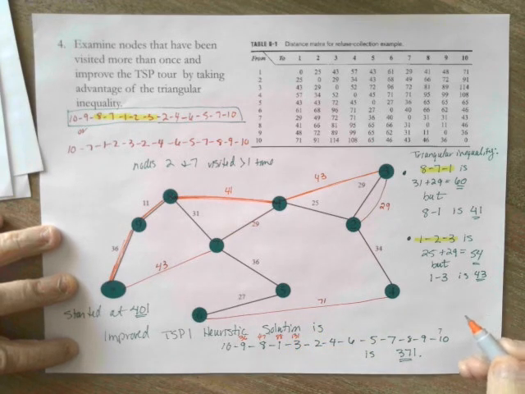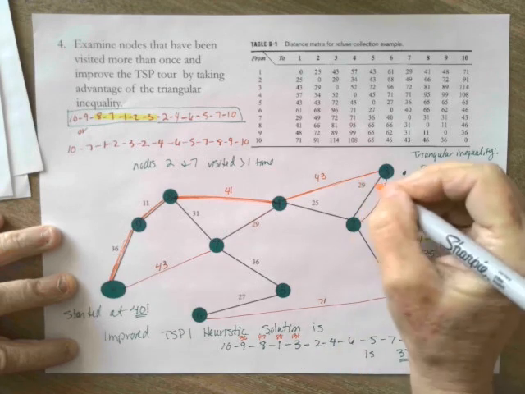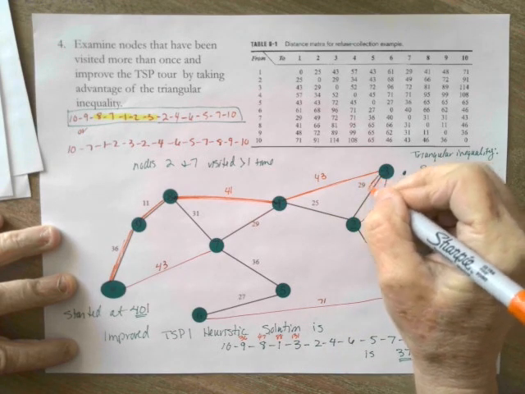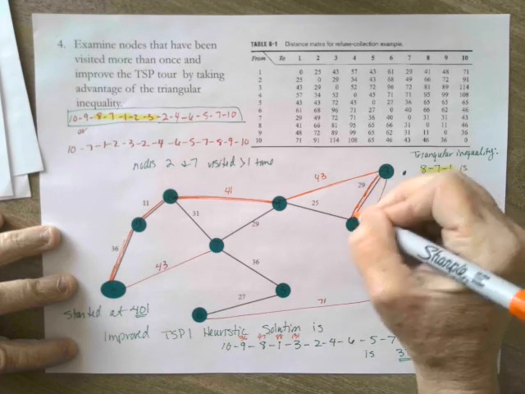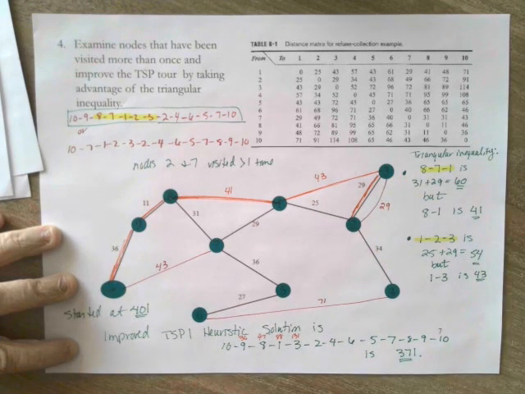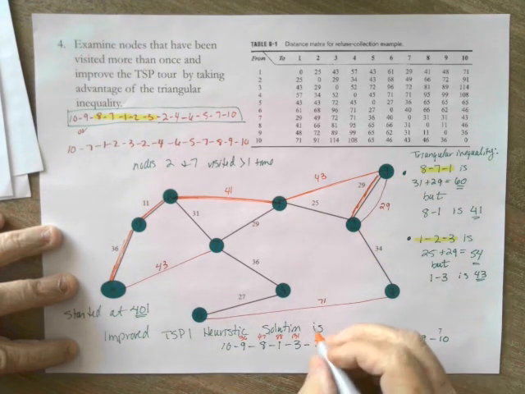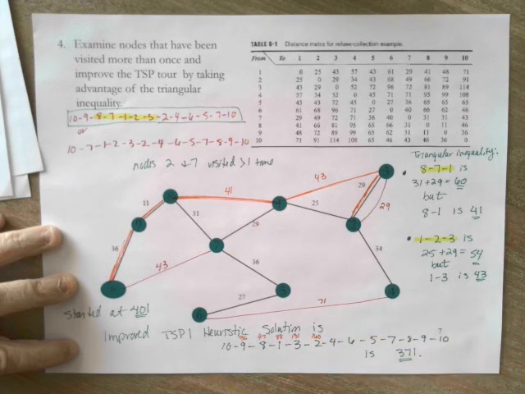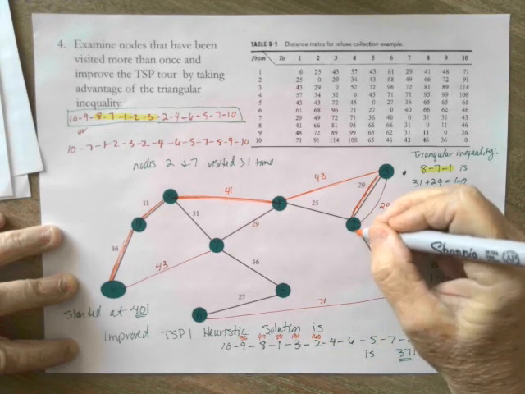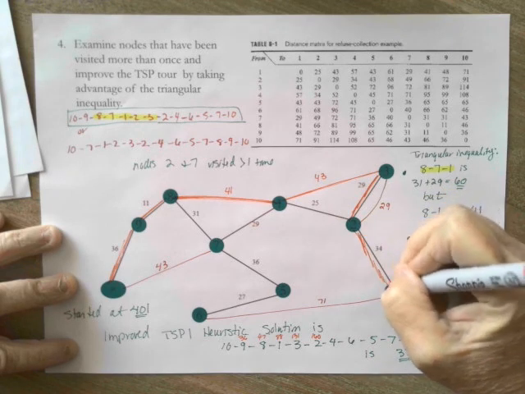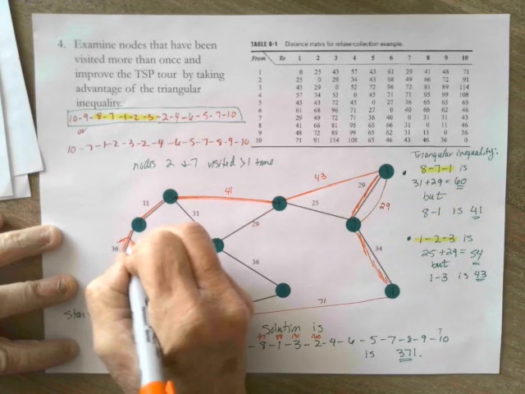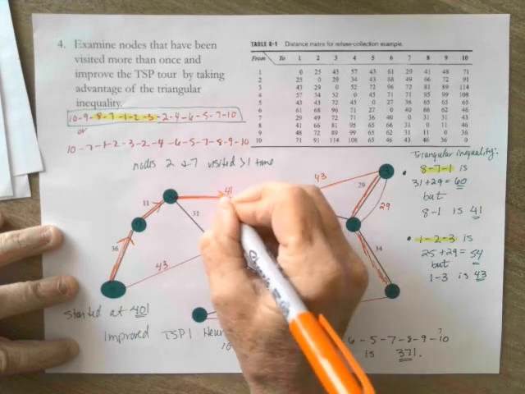Then I'm going to go to 2, which is 29. So 29 gets me up to 160. Is that right? Yes. Then I'm going to go to 4. Maybe I should put some arrows on these. Let's do that. Let's put some arrows here.